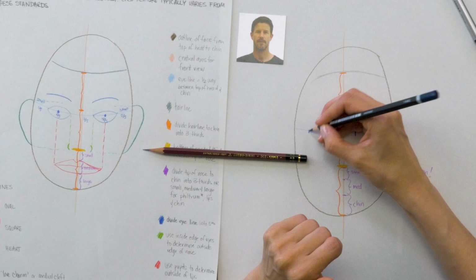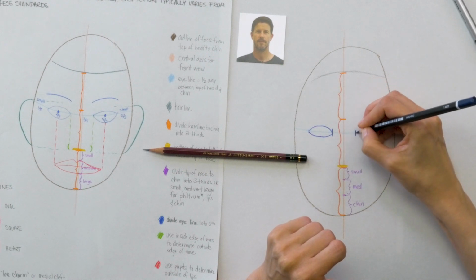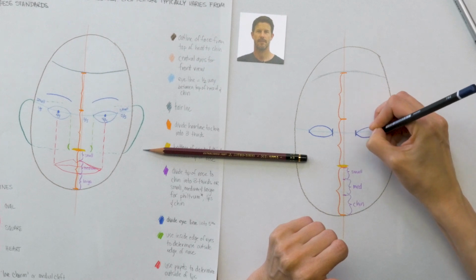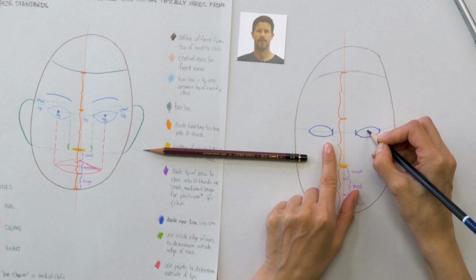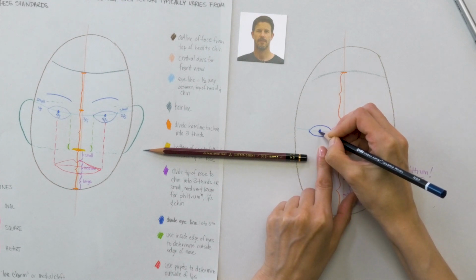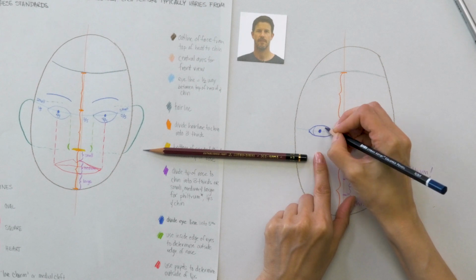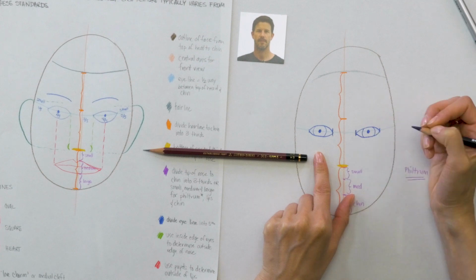Okay, so then I'm going to draw in just sort of a basic almond shape for the eye. And the only reason that I'm doing this is because eventually we're going to need to know where the center of the eye is, the pupil. So this is where our person starts to look kind of creepy. But it gets the job done.